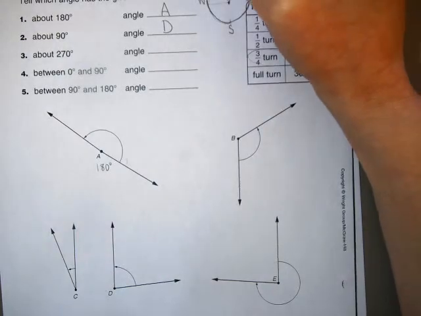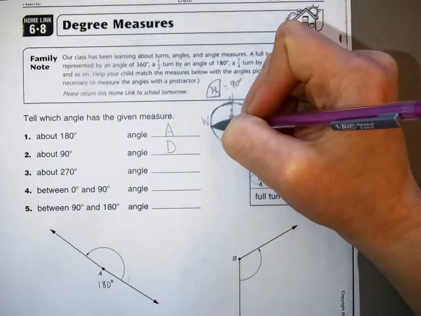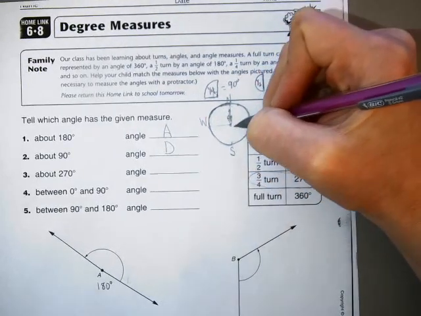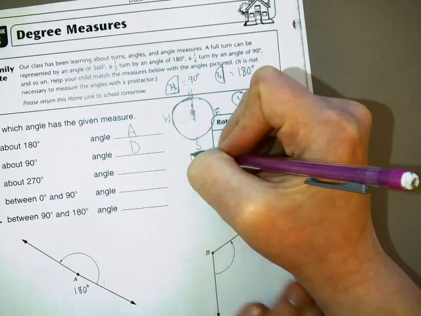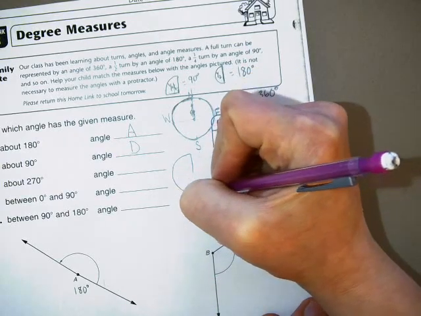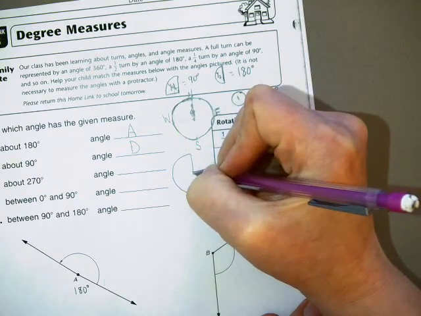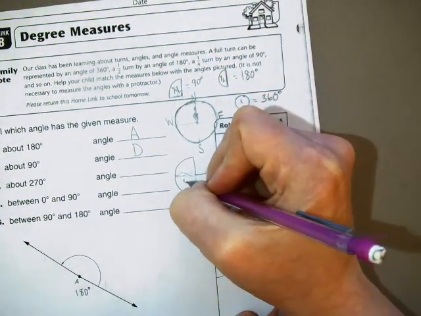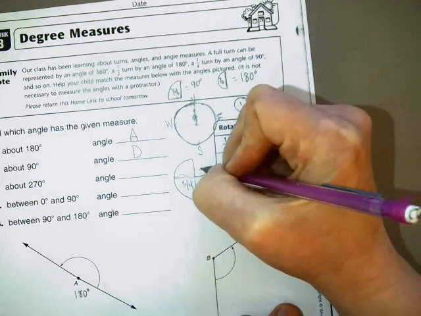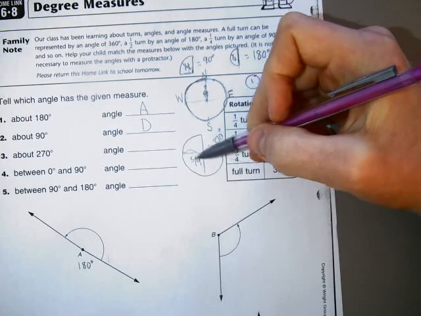So if I start here on north and I go around 3/4, I go around 1, 2, 3, and I end up on east here. The shape that I went around looks kind of like a Pac-Man to me. So I need to find a shape that looks like Pac-Man.